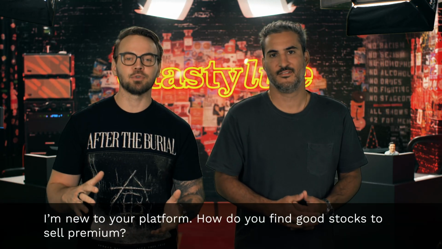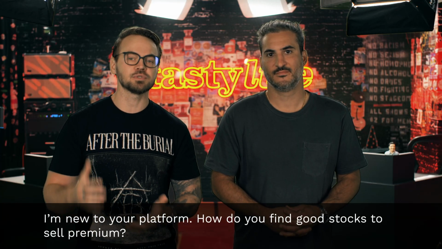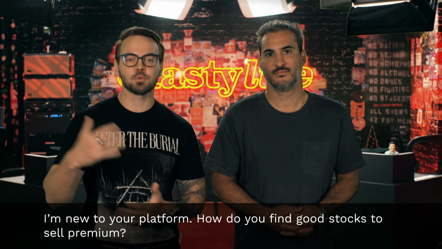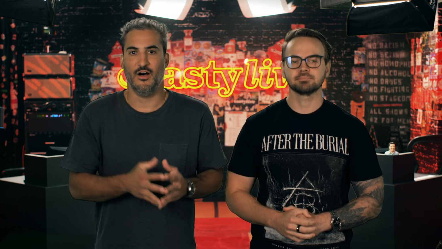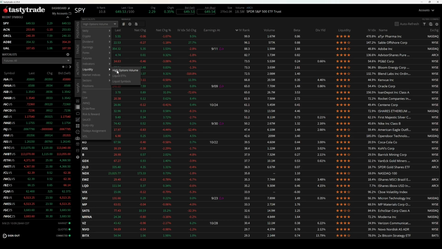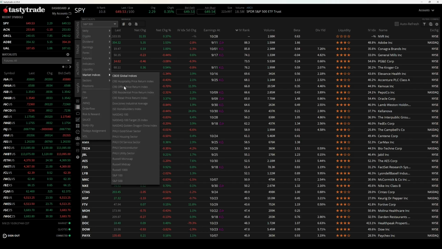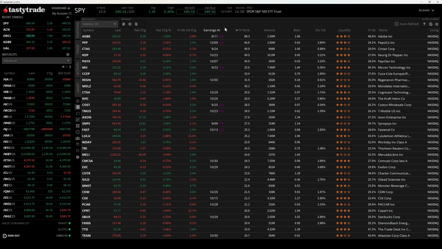I'm new to the platform and I'm looking for trading opportunities. How do you use the platform to scan for selling premium or trading opportunities? So in the platform, there's a number of watch lists that you can scroll through. I like to look at the high option volume list, which is in the liquidity bucket. You can also just pull up the S&P 500 stocks or even the NASDAQ stocks if you're more interested in trading those tech names. From there, you can sort those by implied volatility.